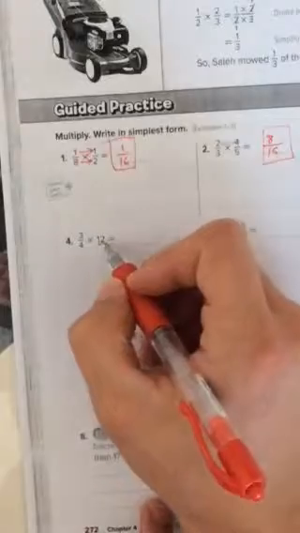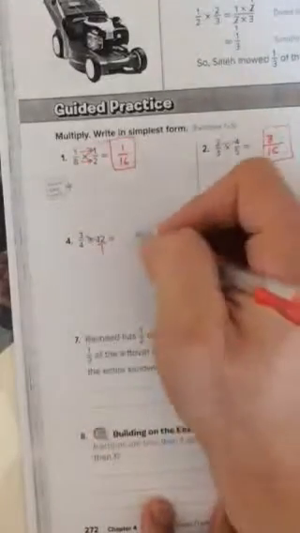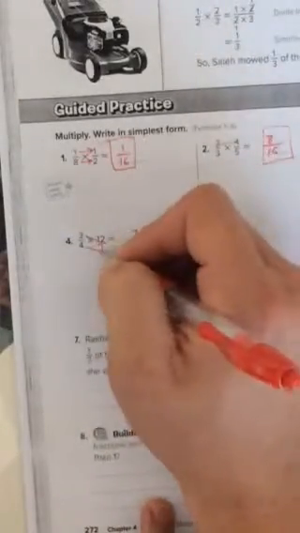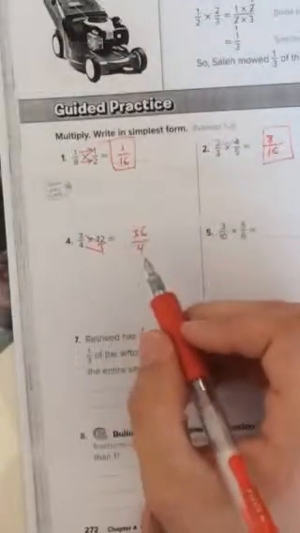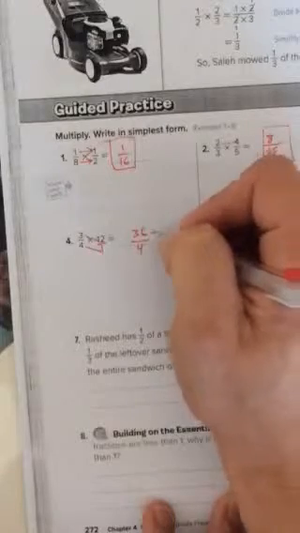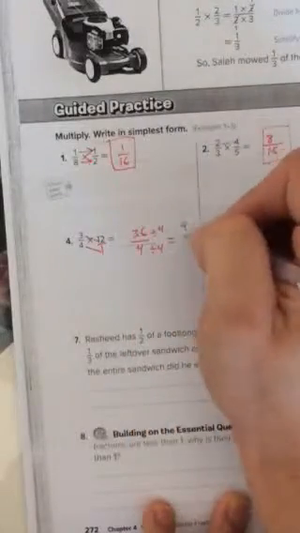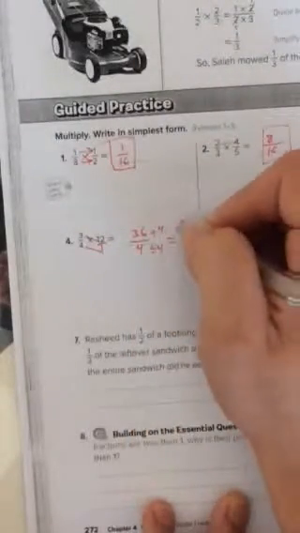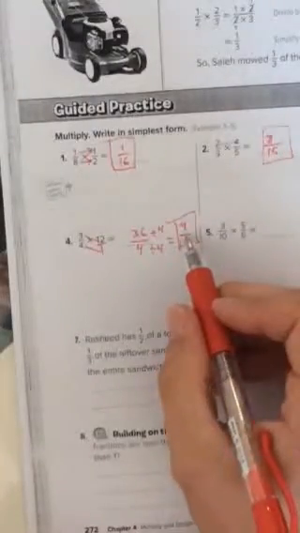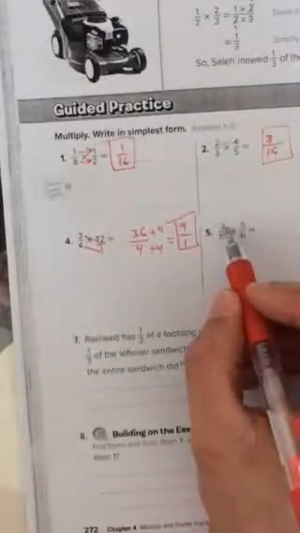And that's simplest form. Okay, this one, let's put it over 1. 3 times 12 is 36. 4 times 1 is 4. Is there a number that divides 4 and 36? There is. It's going to be 4. So 36 divided by 4 is 9. 4 divided by 4 is 1. So in simplest form now, my answer is 9 over 1. There is no other number that can divide 9 and 1. That's how we know we're done.